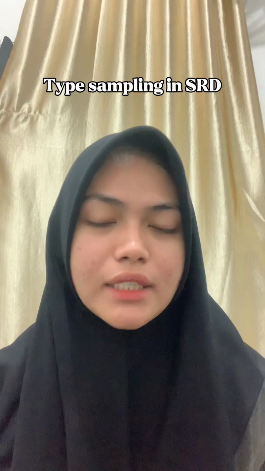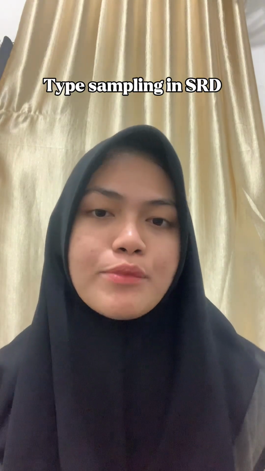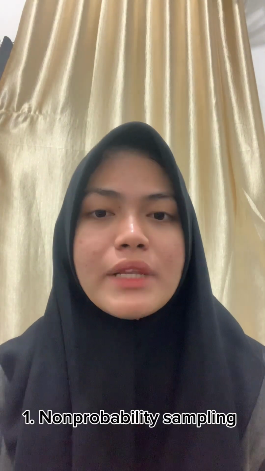Types of sampling in research design: two main types of sampling. First is non-probability sampling, chosen by the researcher. First is convenience sampling, using groups that are easy to find, such as students in a class. Second is purposeful sampling, like selecting respondents who are considered most relevant. The third is snowball sampling, where an initial respondent recommends other respondents. And then quota sampling, like selecting samples based on certain characteristics, for example, 60% male or 40% female.